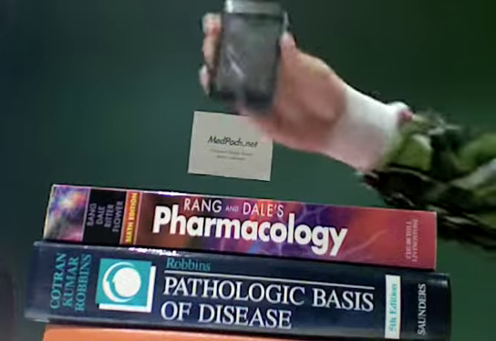Firstly, medical. Secondly, organizer. And finally, chill zone. So let's get started.